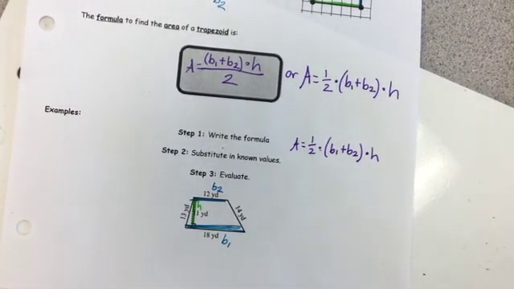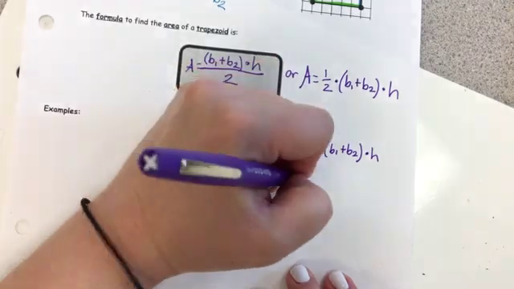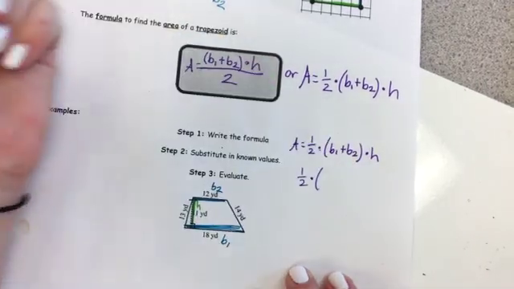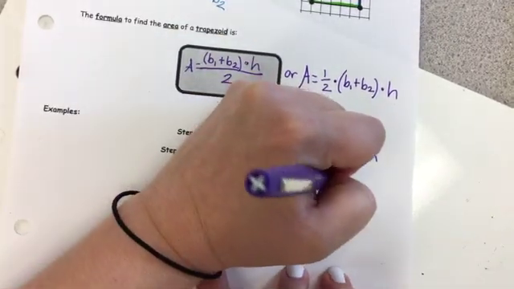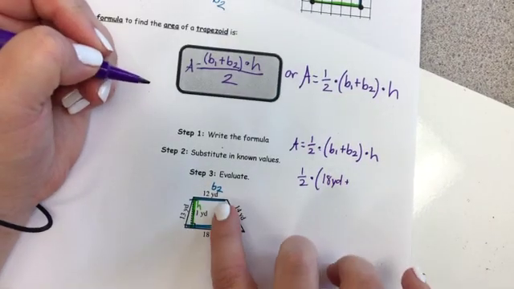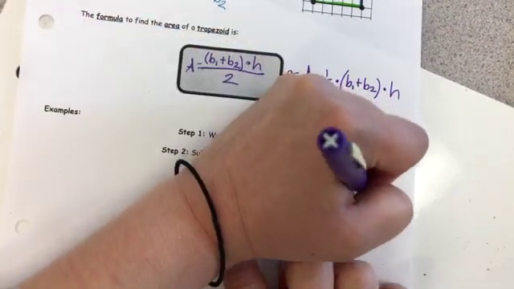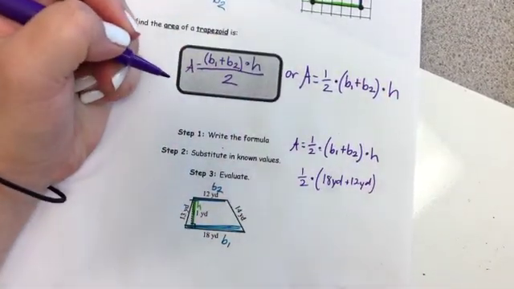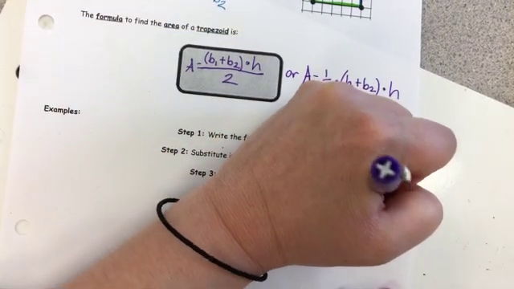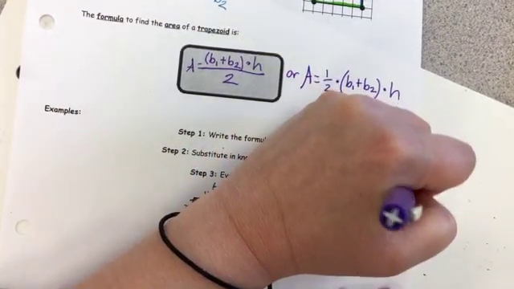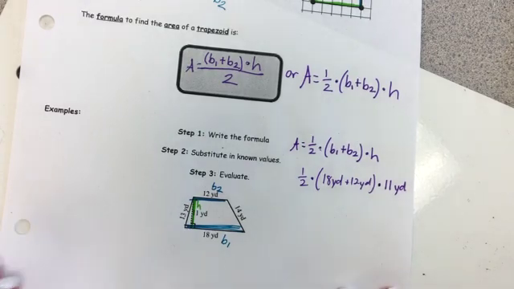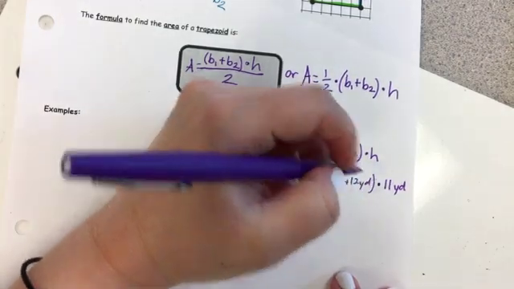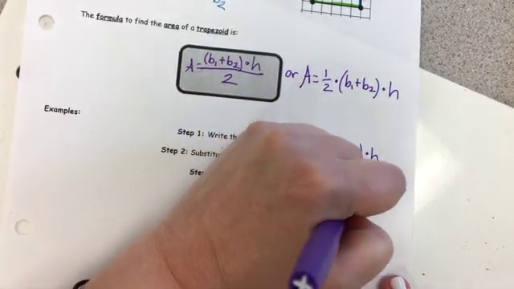So now I'm just going to plug in my information. We've got 1/2 times the quantity base 1, which is 18 yards, plus base 2, which is 12 yards, times the height, which is 11 yards. So 18 plus 12 should be 30 yards.